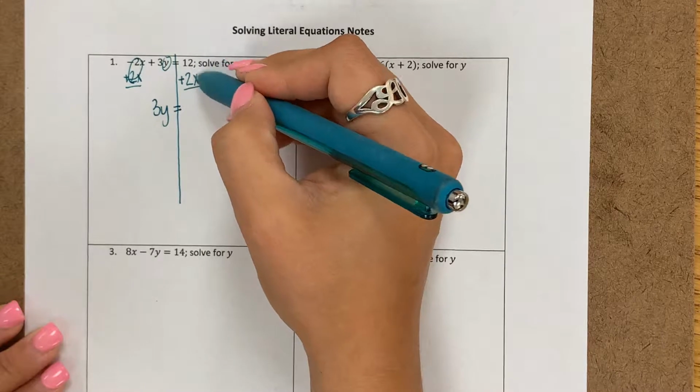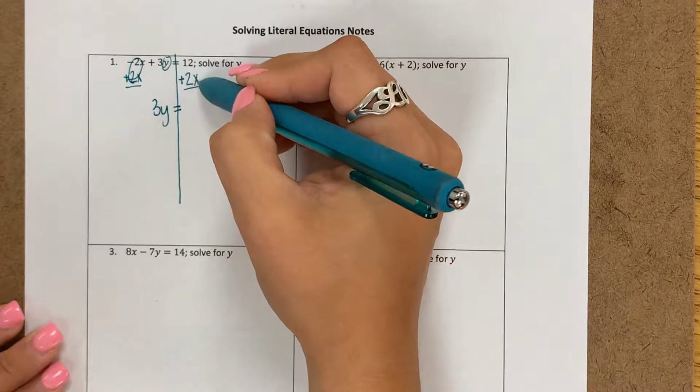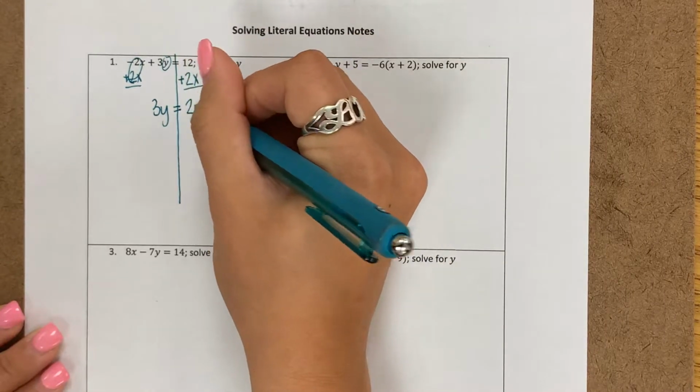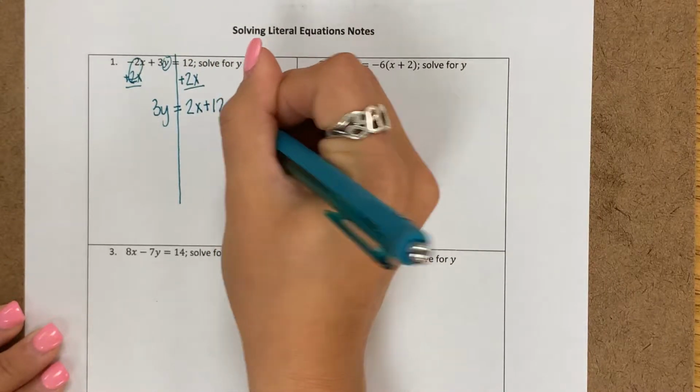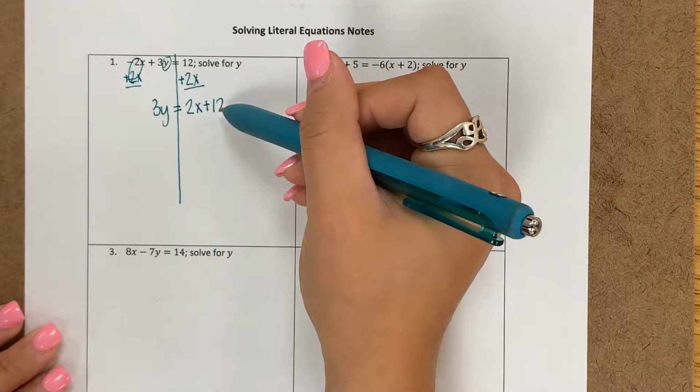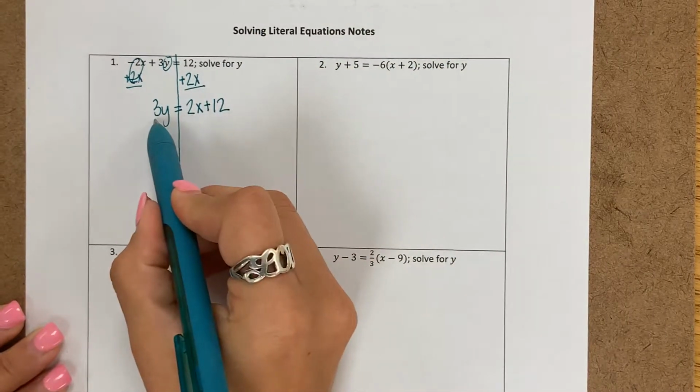Now notice we have 12 and 2x. They are not like terms, so we cannot combine them. So I'm going to rewrite it 2x plus 12. This way it shows that we still have both of them and they're not combined. The last step we now have is to get rid of the 3.